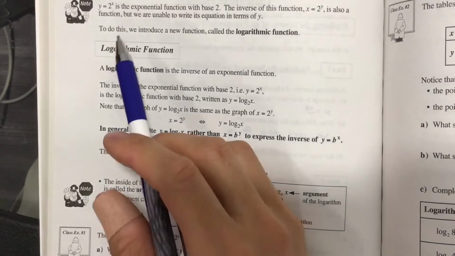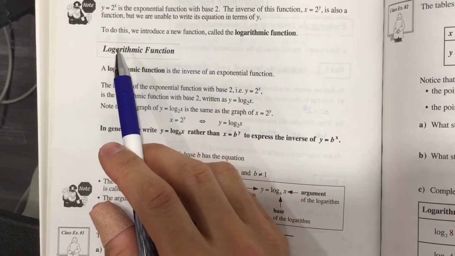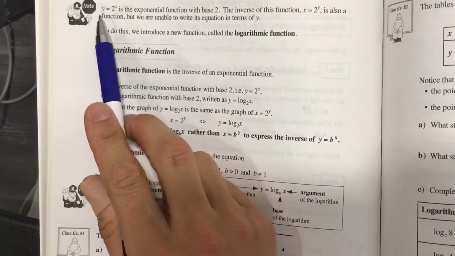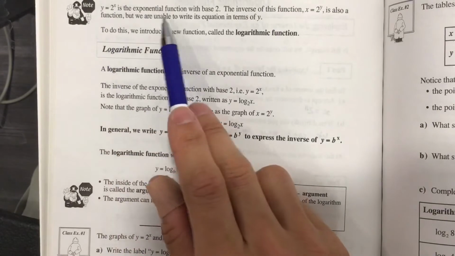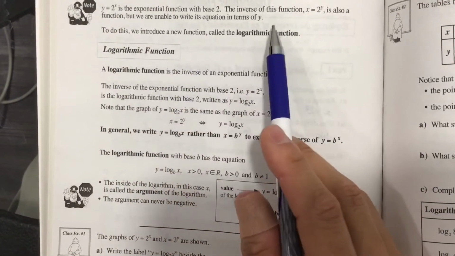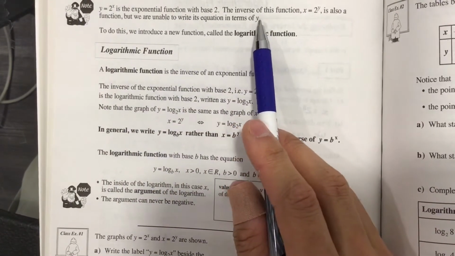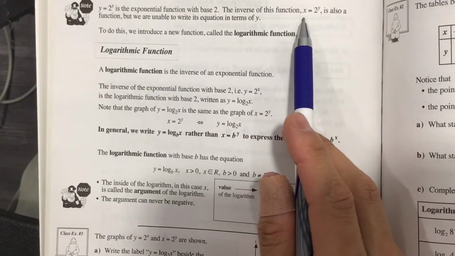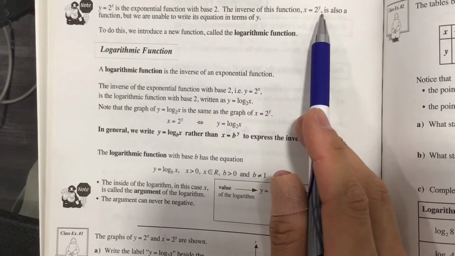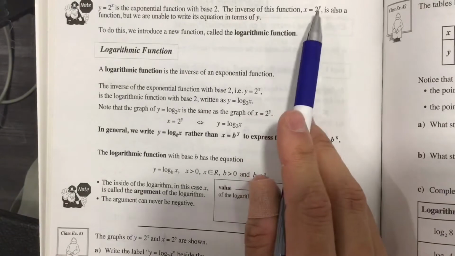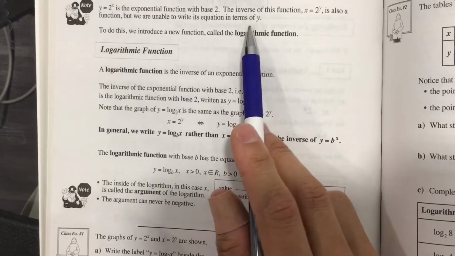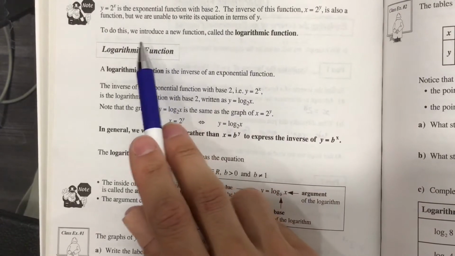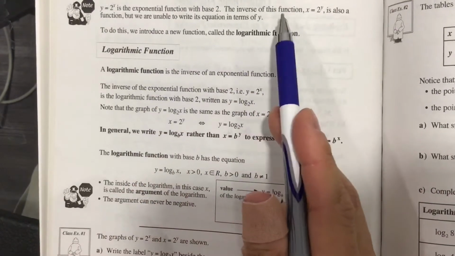Today we're going to be looking at the logarithmic function. Now, on the investigation on the previous page, you're asked to compare y is equal to 2 to the power of x as the exponential function, and then we were supposed to convert it into an inverse of that function, which is x is equal to 2 to the power of y. But we can't solve it in terms of y like we usually do with inverse functions. Like we actually can, but you don't know how yet.